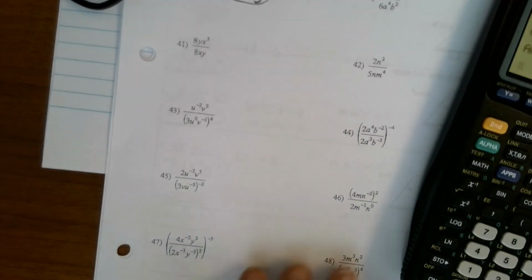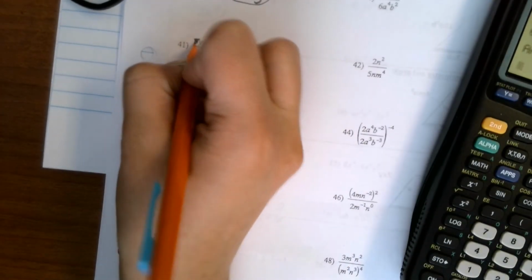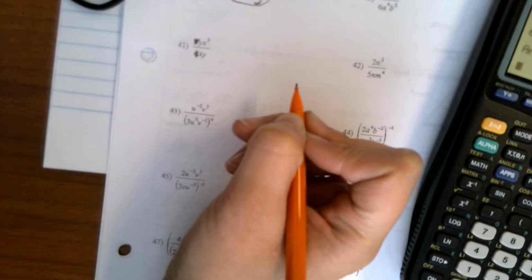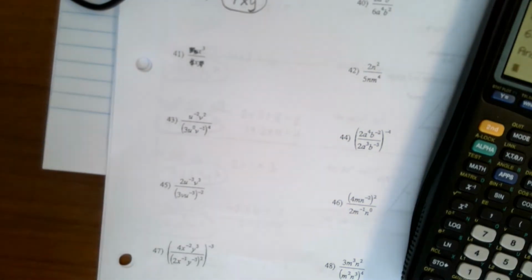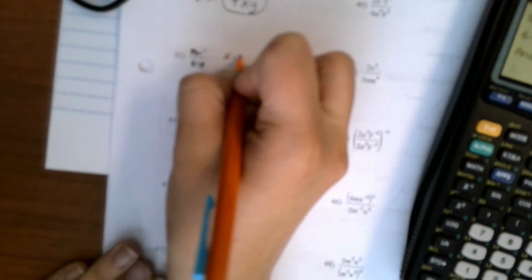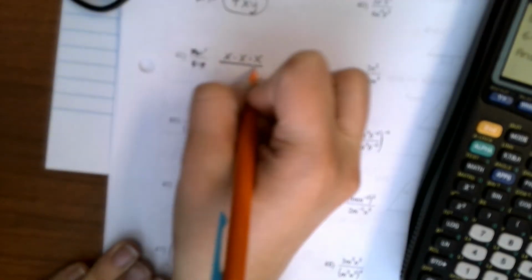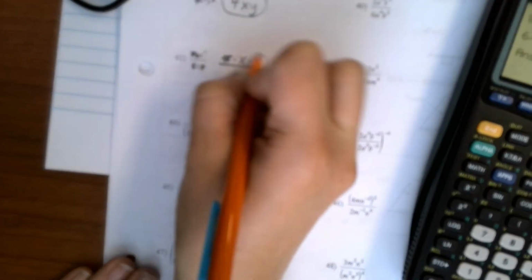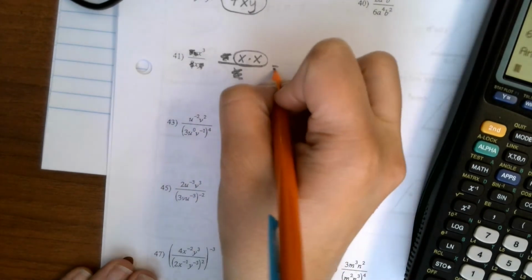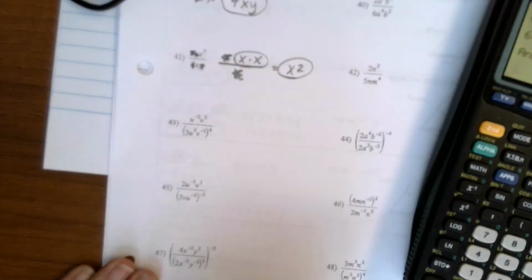Number 41. 8 divided by 8 cancels. Y over y cancels. And I have 3 x's on the top. That would look like this. And 1 x on the bottom. I'm left with 2 x's in the numerator. This just becomes x squared.